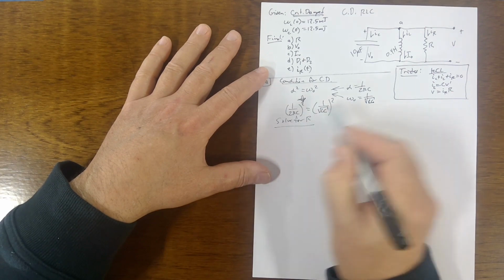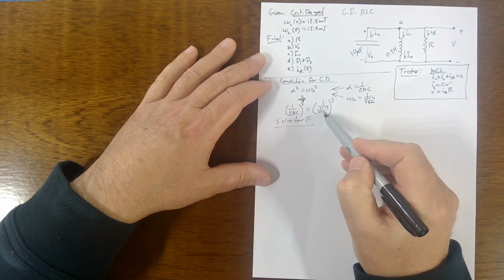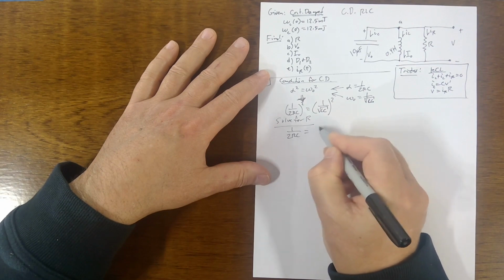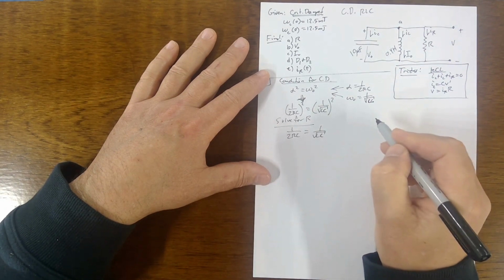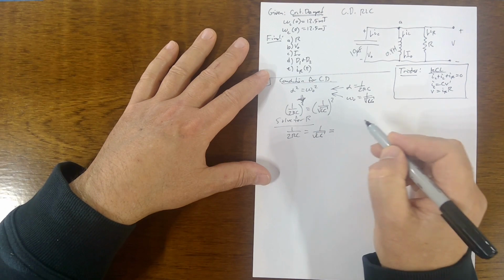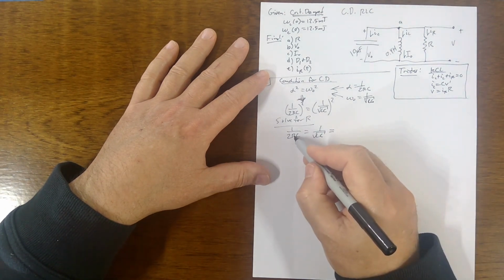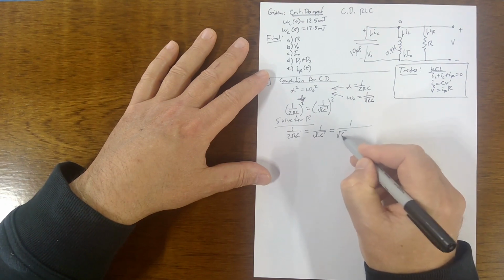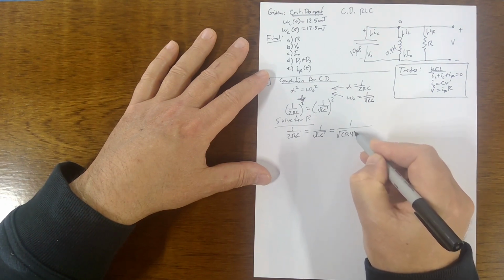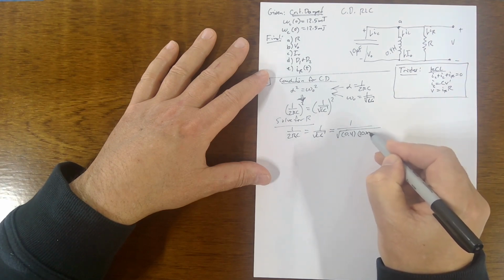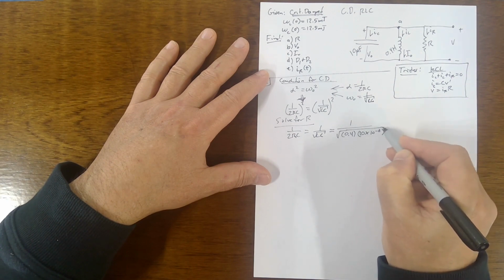The only unknown is R. We're given C, we're given L. So unsquare both sides. So 1 over 2 RC is 1 over root LC, and we don't know R, but we know L and C. So 1 over root of L, which is 0.4 henries, and C is 10 times 10 to the minus 6, 10 microfarad.